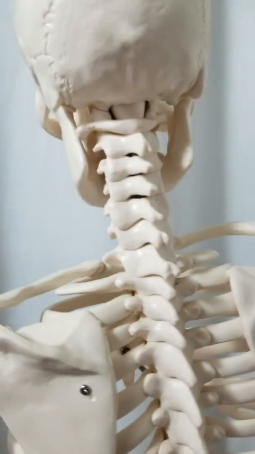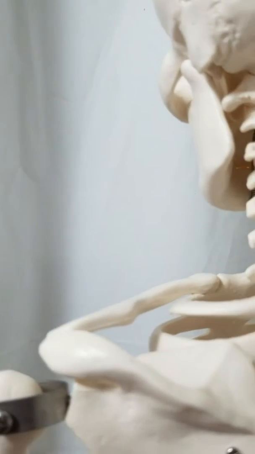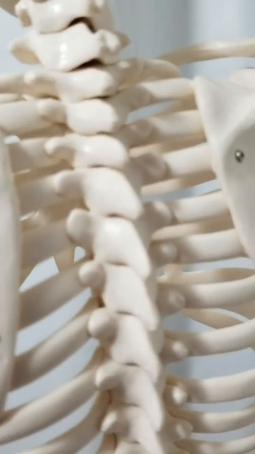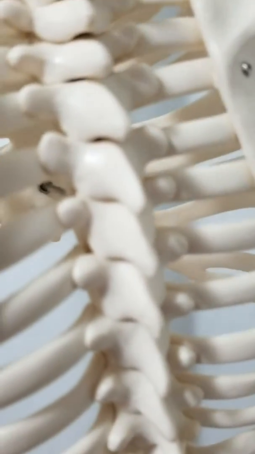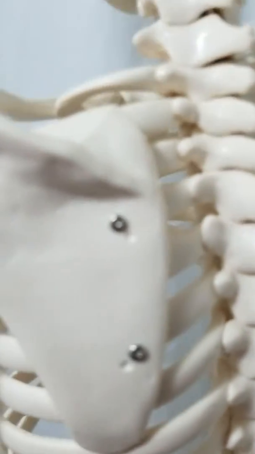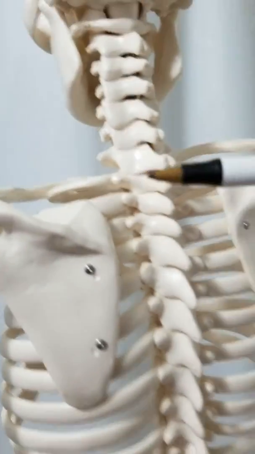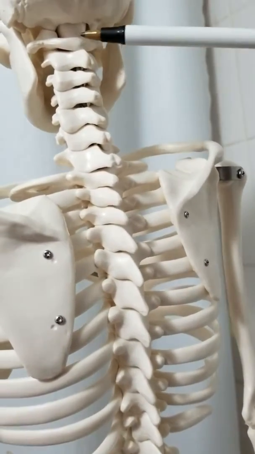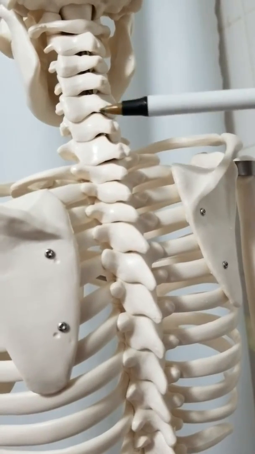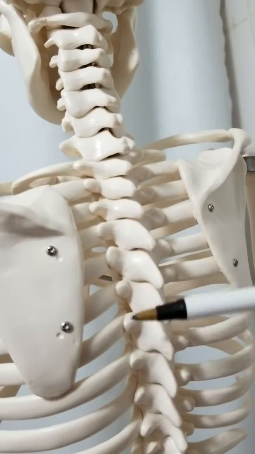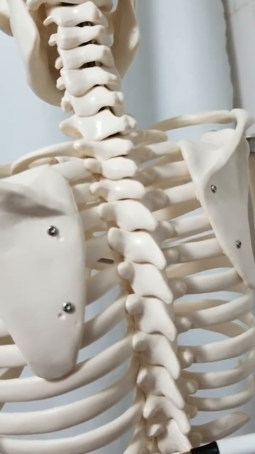And so the first 7 bones would be the cervical vertebra, that's 1, 2, 3, 4, 5, 6, 7. Then the thoracic would be 1, 2, 3, 4, 5, 6, 7, 8, 9, 10, 11, 12.